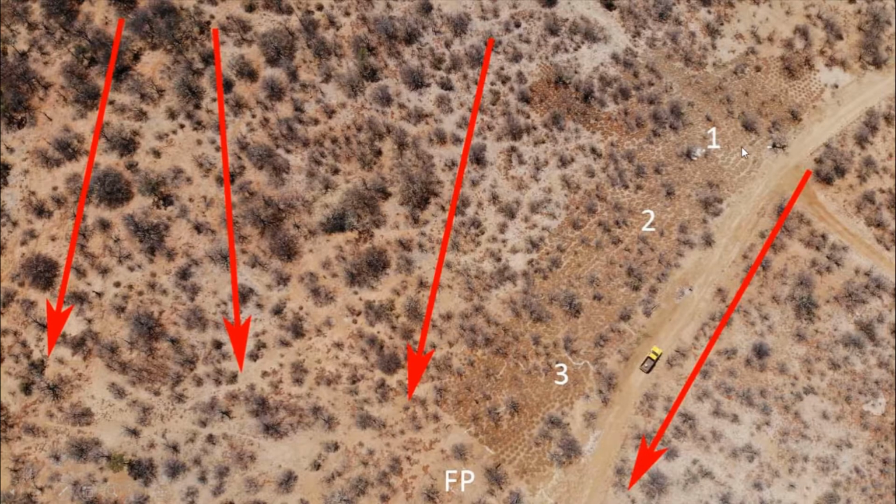So firstly, these numbers 1, 2 and 3 only show where the pictures were taken. I haven't taken before and after pictures of this as such. I only took the pictures that I showed you before, which show this whole area was absolutely barren. There were no grasses, or very, very little grasses growing, especially not good leaf-producing grasses that can be used for grazing. And this point down here that is named FP, that is just short for fixed point.